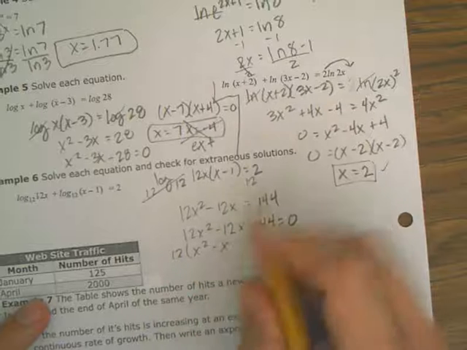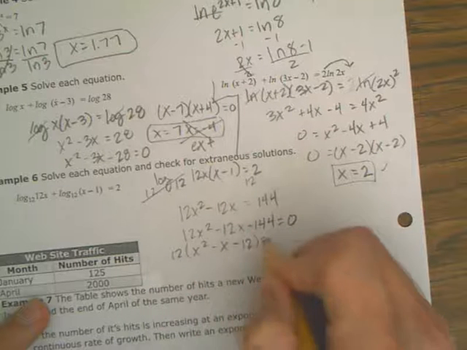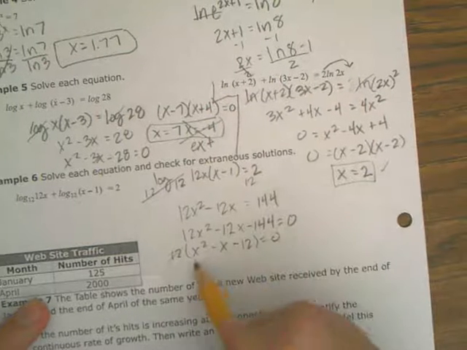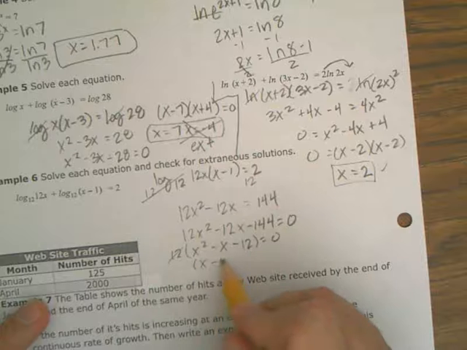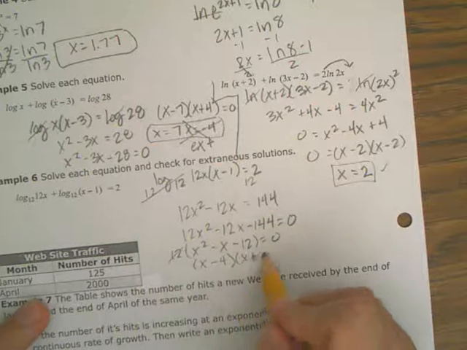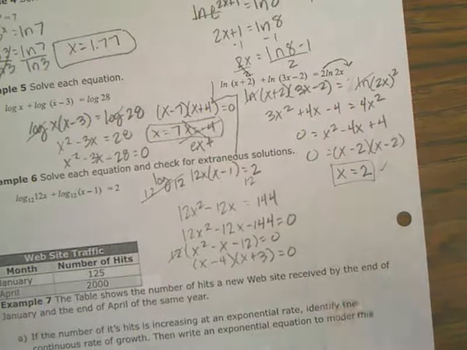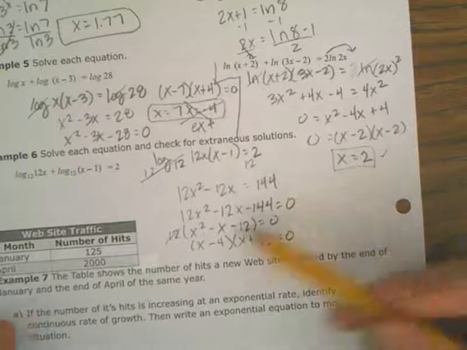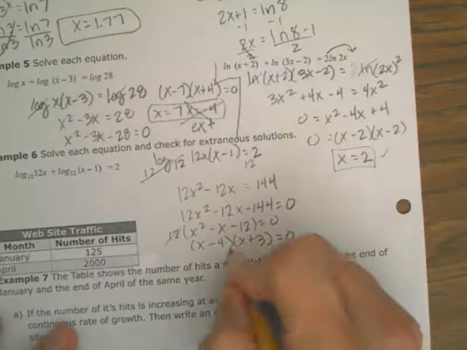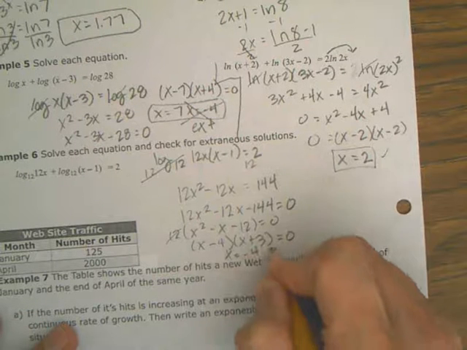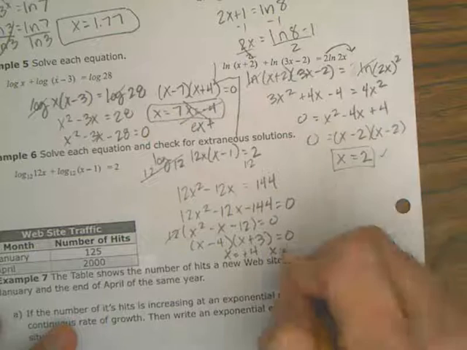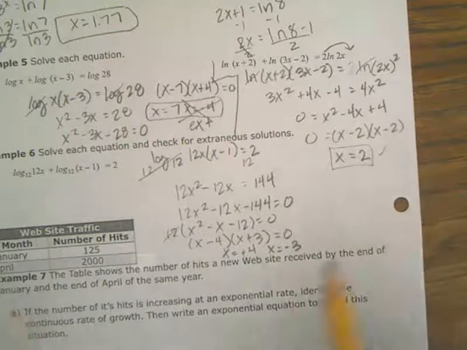I know I'm going through this really quickly just because it's a long video. You should pause it and factor that yourselves. Which means x equals positive 4 and x equals negative 3. When you plug in negative 3 right there, that is a log of a negative number. Can't happen. 4 does work though. All right. It's going to be a little bit longer than 20 minutes.